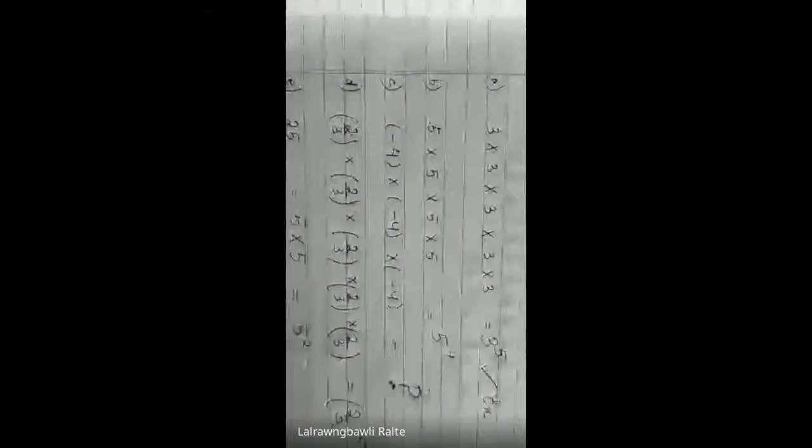We have 6 minutes left. Example number C is your homework. If you cannot see, you can simply write it down.